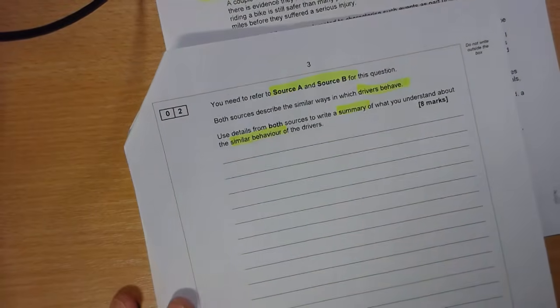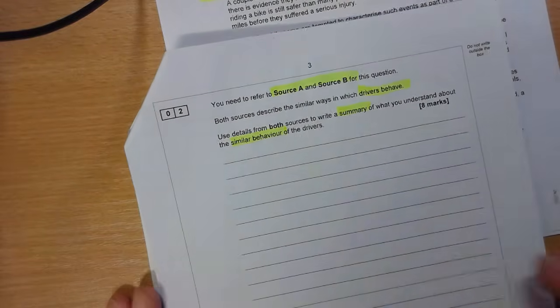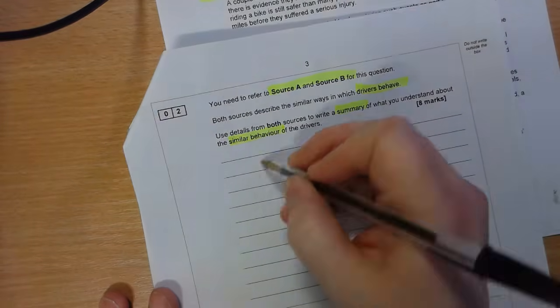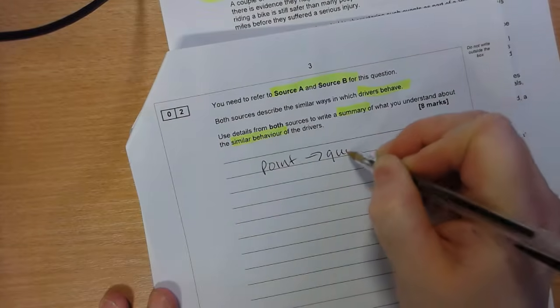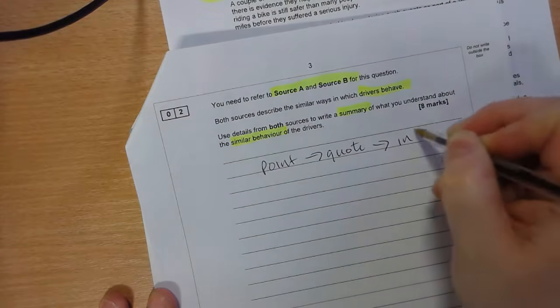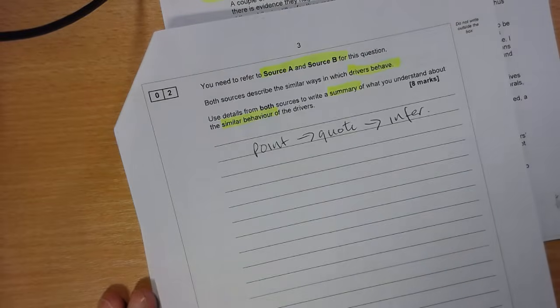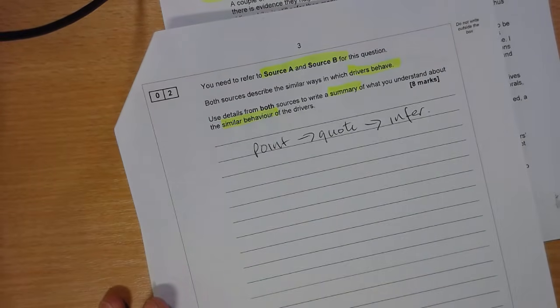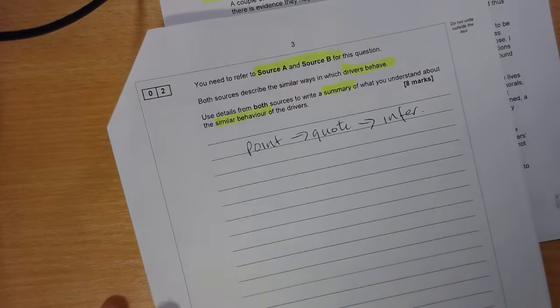Okay, so I say to all my students, this question really is, you make your point, you put in your quote, and then you make an inference. It's not about language techniques, it's not about structure. We just have to say what we understand from both sources about the way the drivers behave and what we infer from that. What can we read into that? What between the lines? What is not said about them?